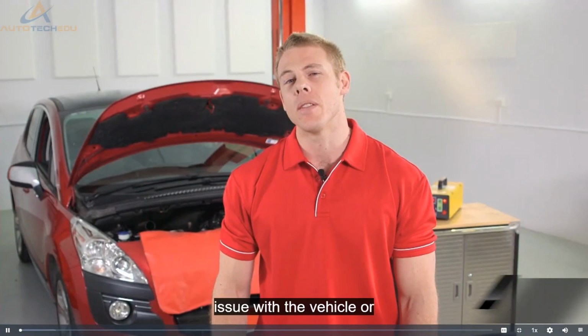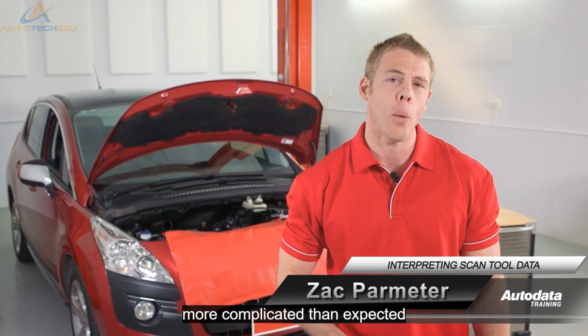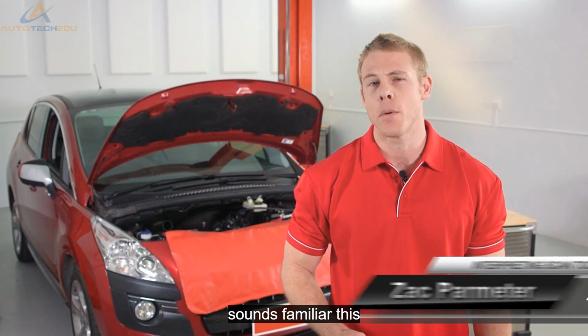Have you ever had an issue with a vehicle where you needed to analyse the engine data, only to realise that the information you see is much more complicated than expected? Sounds familiar?